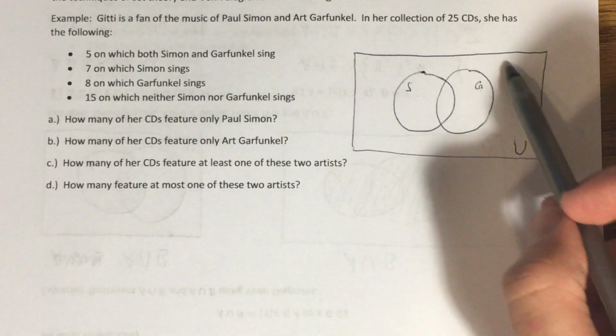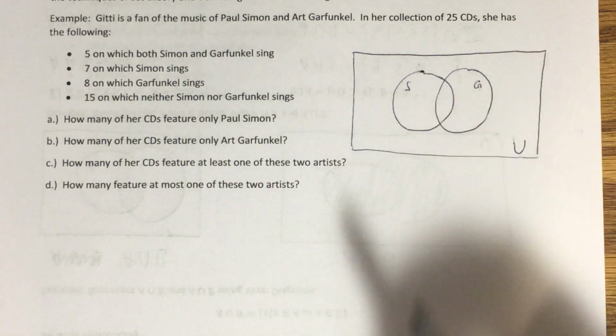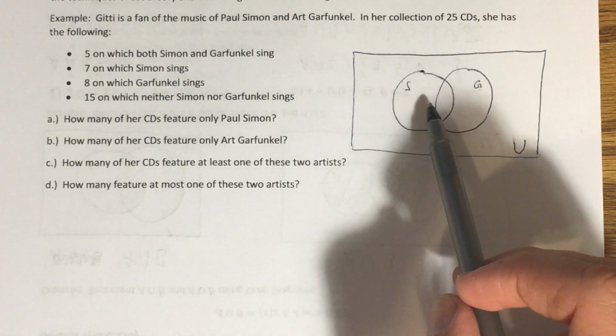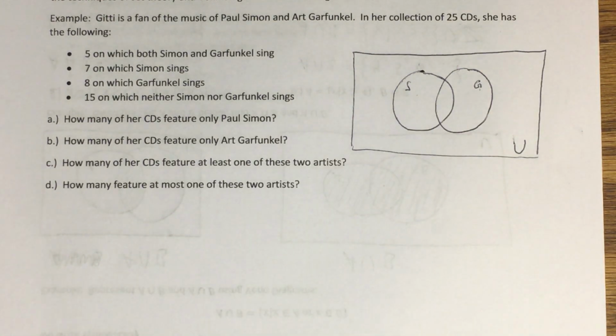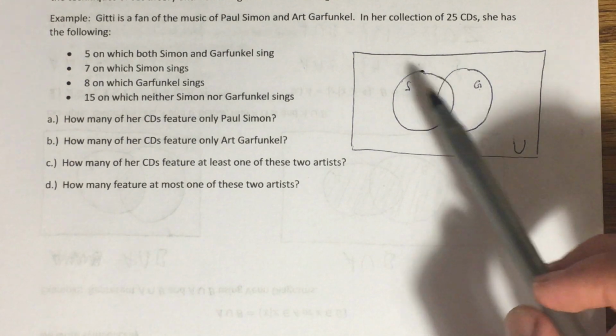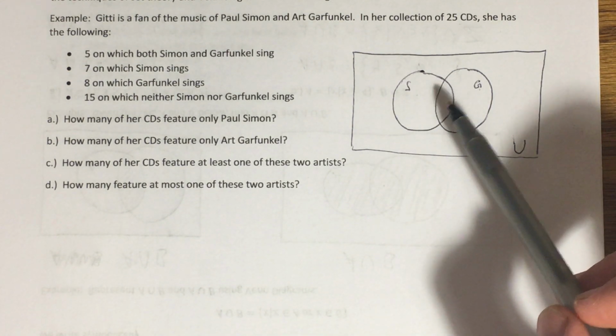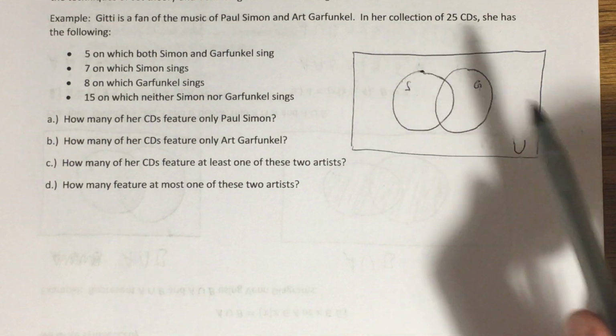What does this region outside of the two circles represent? Well, that would be the complement of the union of these two sets, if we want to use the terminology we've been using up until this point. It would represent the CDs on which neither vocalist sings. So those would be like instrumental albums.